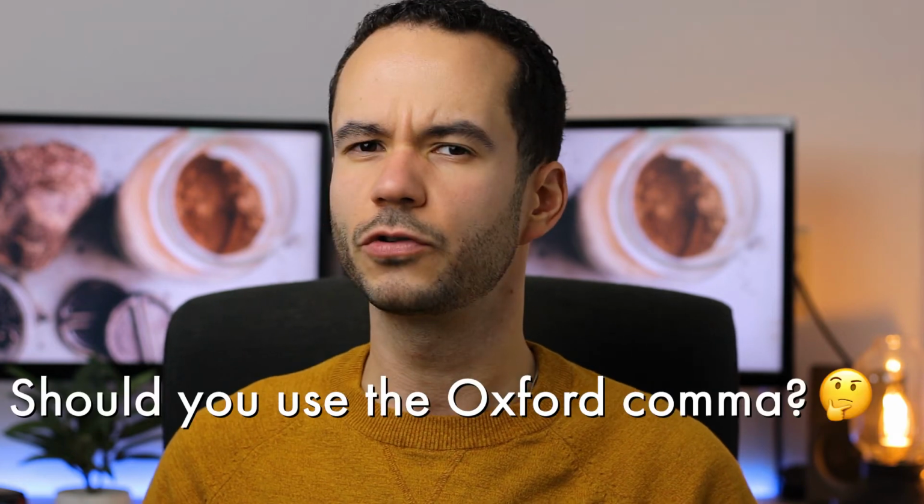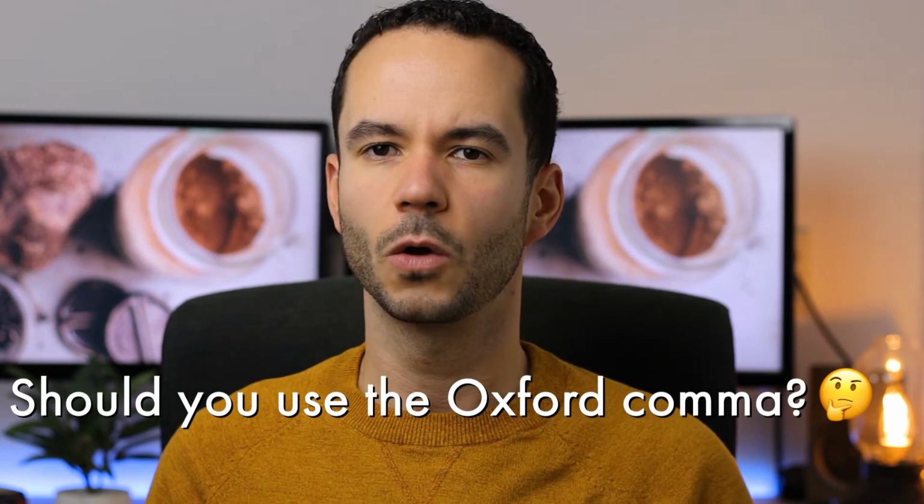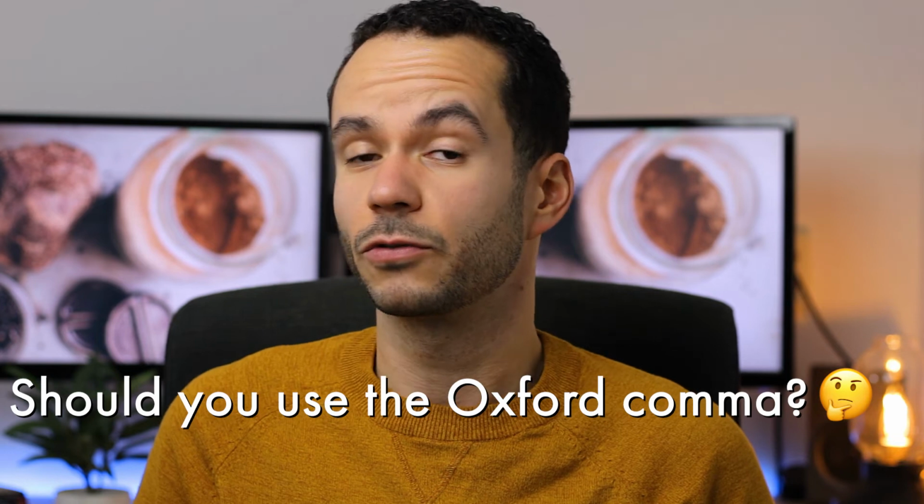So let's answer this ongoing question. Should you use the Oxford comma? Well, the answer is, it depends on your stylistic choice. If you want, you can use the Oxford comma, but if you don't want to use it, you don't have to. What is very important with these stylistic choices is that whatever you choose, you do it consistently. This means that if you choose to use the Oxford comma, you should use it consistently all the time. And the same goes for if you choose not to use it.